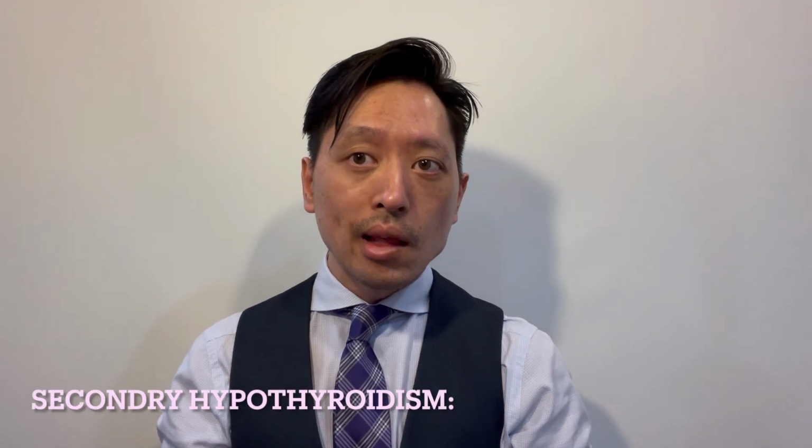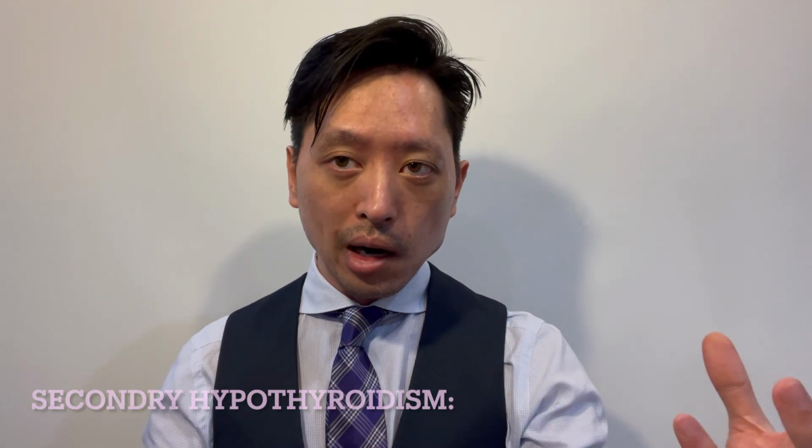So that's secondary hyperthyroidism. Secondary hypothyroidism means the patient has hypothyroidism, but the defect is coming from outside of the thyroid gland. So again, it usually has to do with something in the pituitary, right? Maybe the patient had surgery near the pituitary area in the brain, right? And that causes a defect in the cell that is releasing thyroid stimulating hormone.